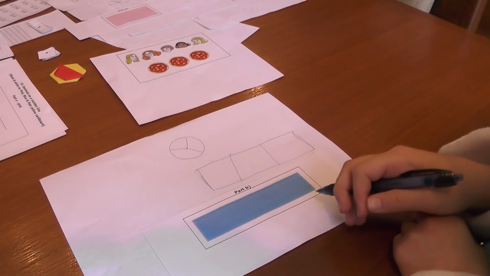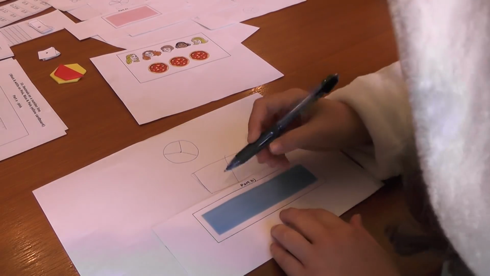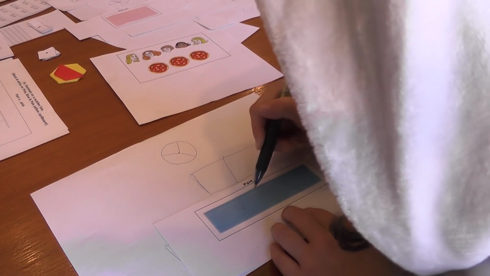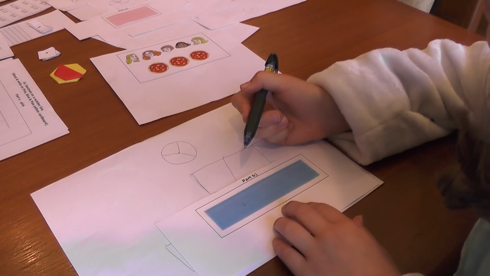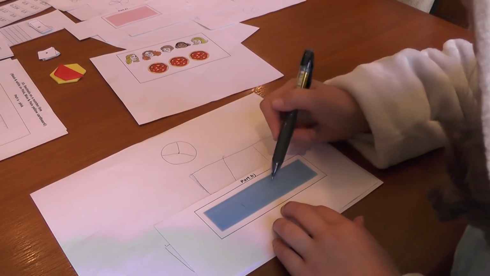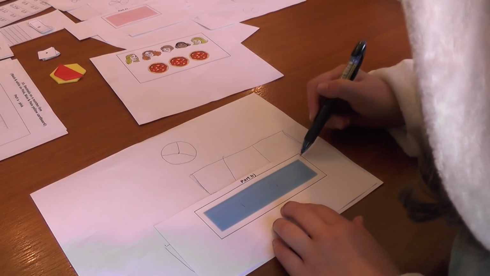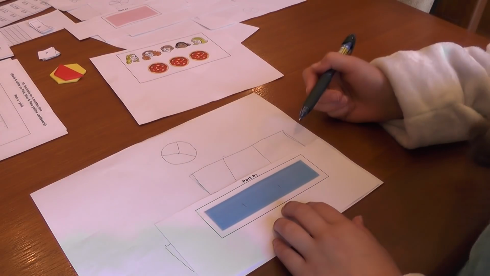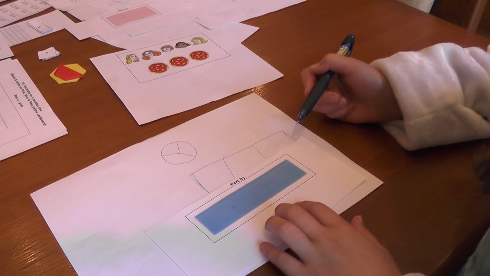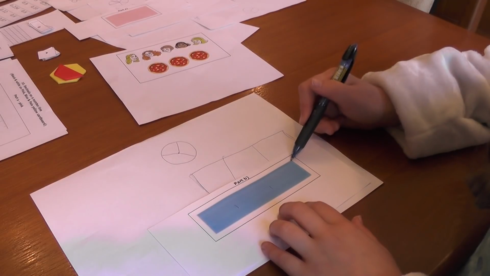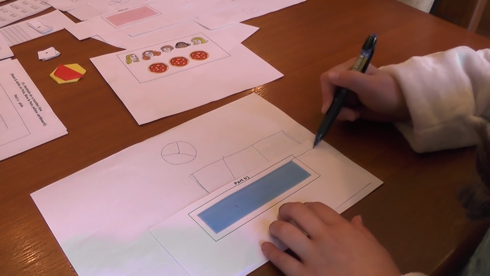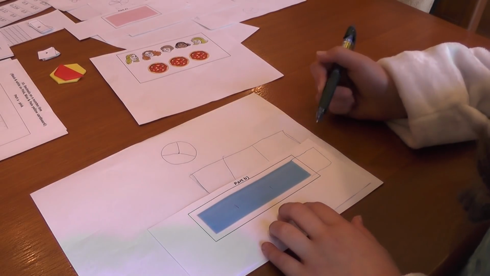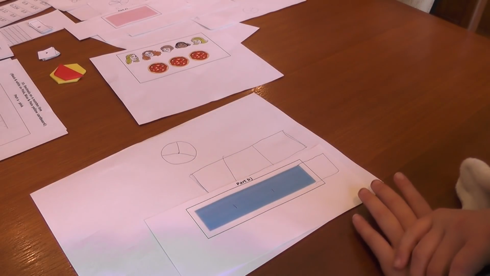Can I draw on it? Yeah. But then I'd have to. If you had. How can you have 4/3 that are equal? I'm not really sure what you mean.